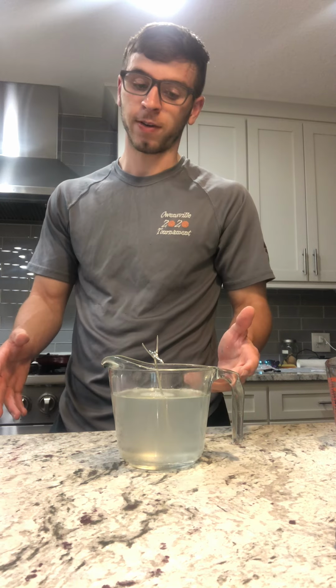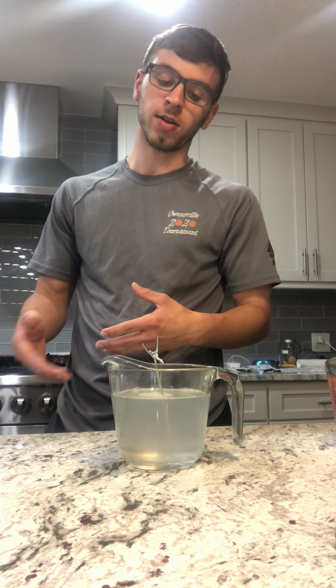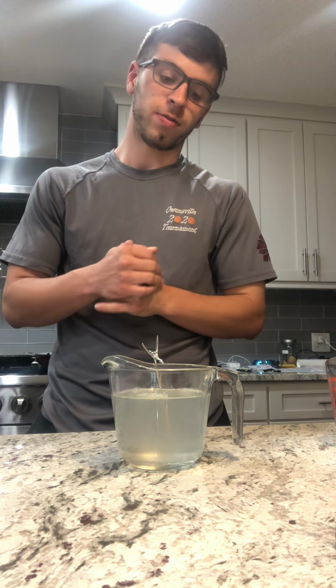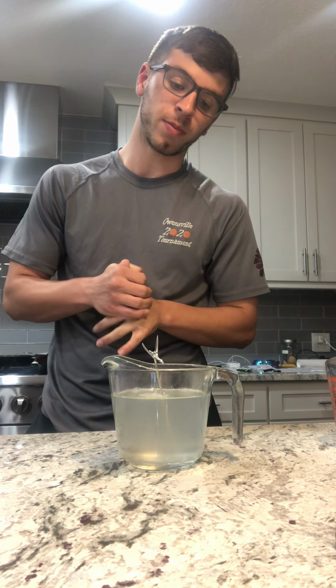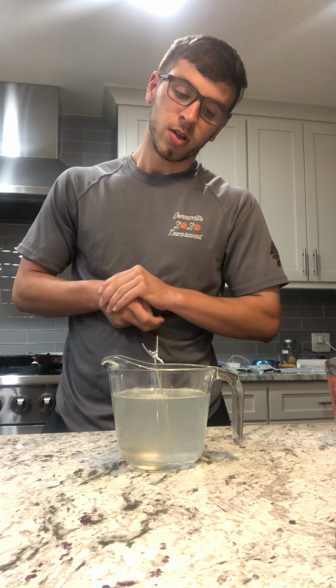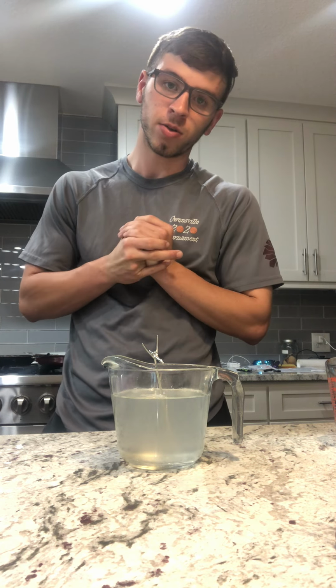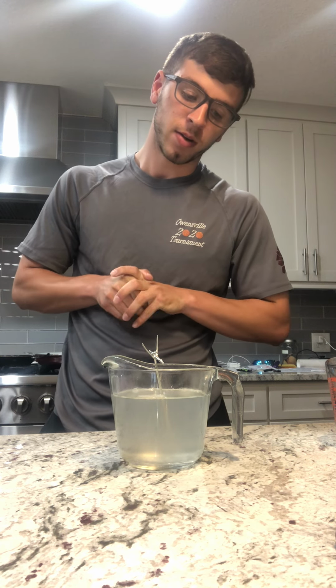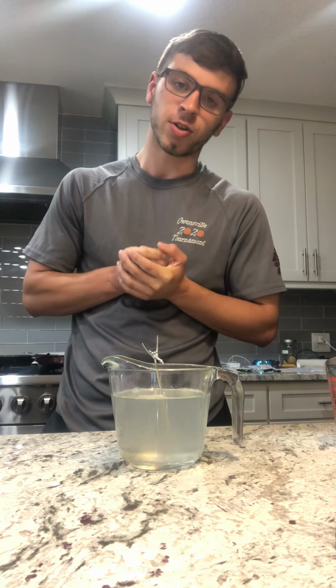But if I would have decreased it, maybe just used one. I used 2 tablets of 1,000 milligram vitamin C. If I would have just used one, it probably would have changed the speed of it quite a bit. So sorry we couldn't get it to react within our time frame, but hopefully next time when I try it again it'll work.